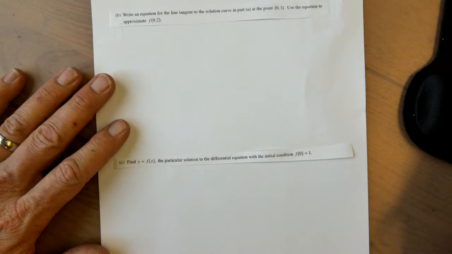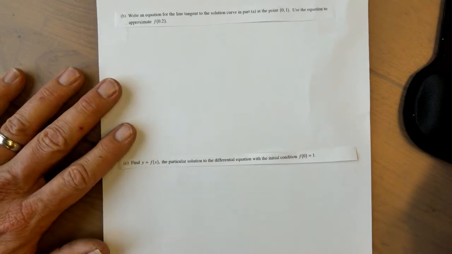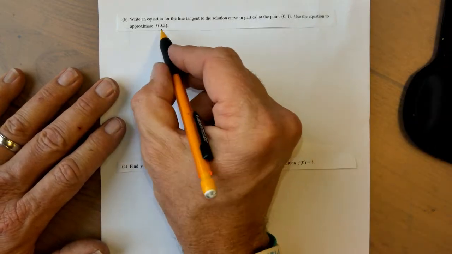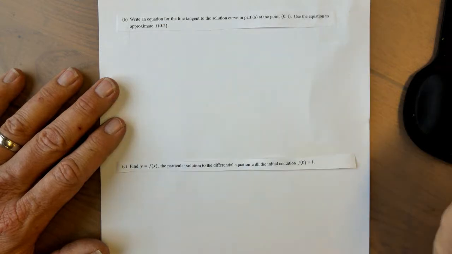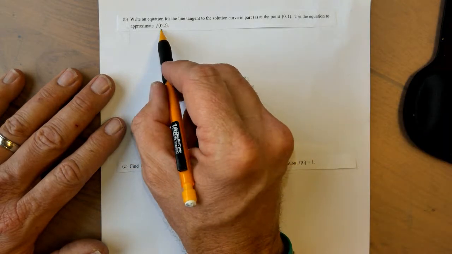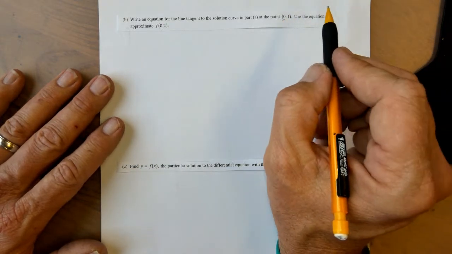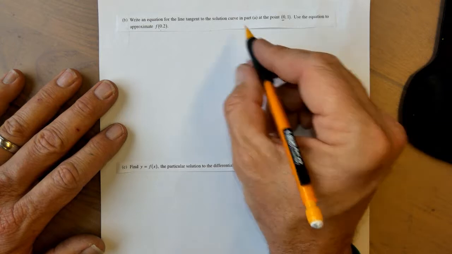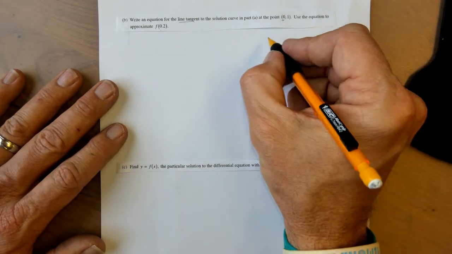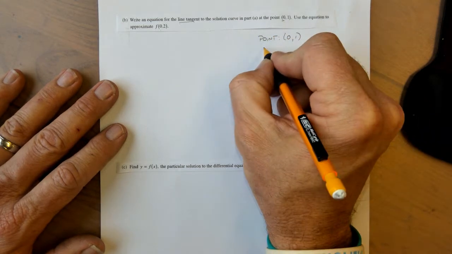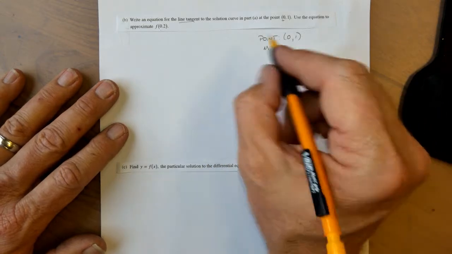Part B asks us to write an equation for the line tangent to the solution curve at the point (0, 1). So the idea being that we're trying to find a function value to the curve at x equals 0.2, but we're going to use the tangent line at a point close to x equals 0.2, which would be x equals 0, as an approximation. So there's two things that we need to write the equation of a line, or in this case a tangent line, and that is a point, and the point is (0, 1), and then we need a slope.